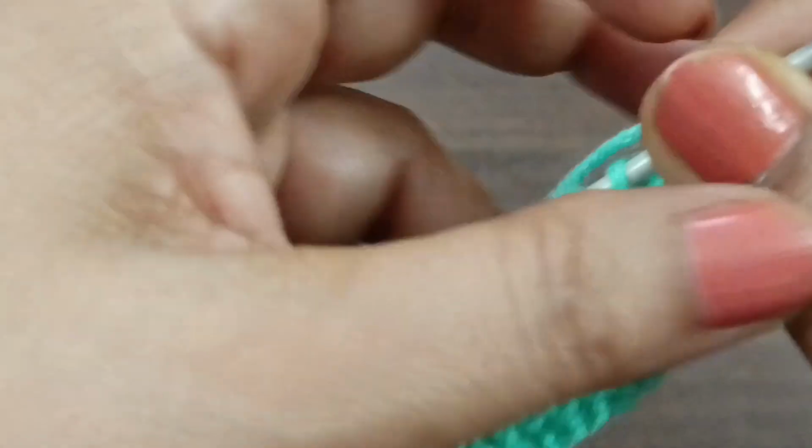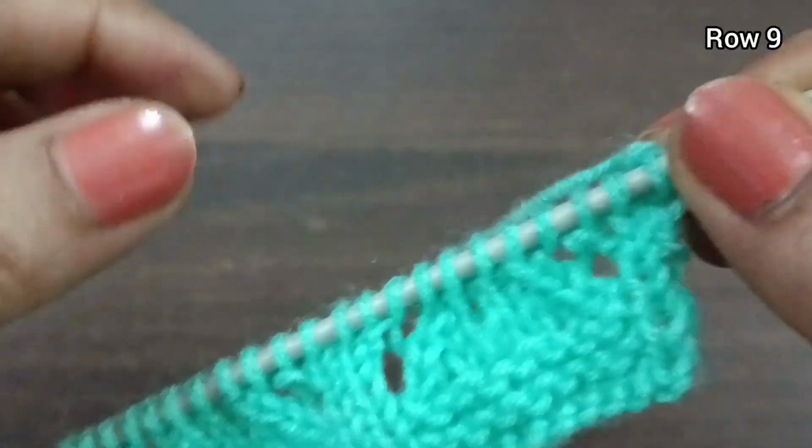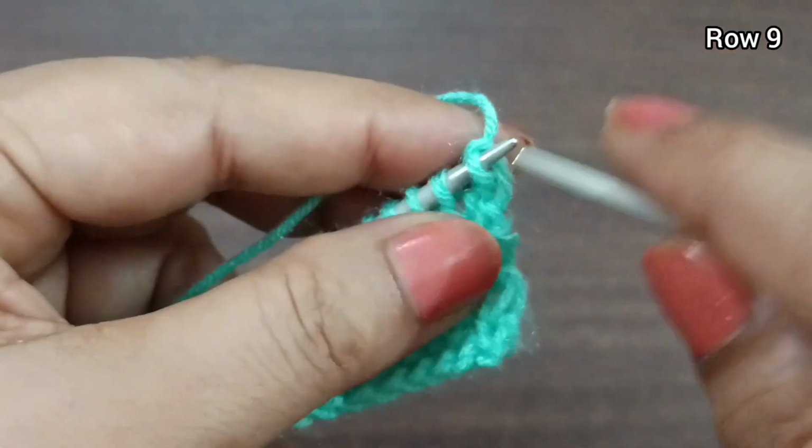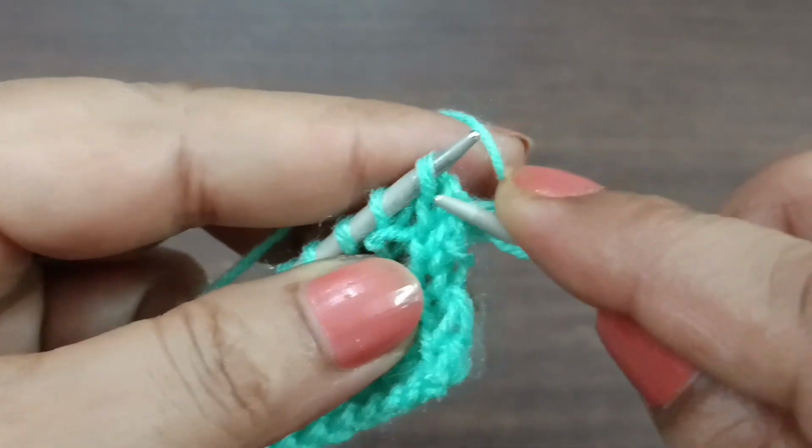Now this is 9th row and right side row. Slip edge. From here we start our repeat pattern.